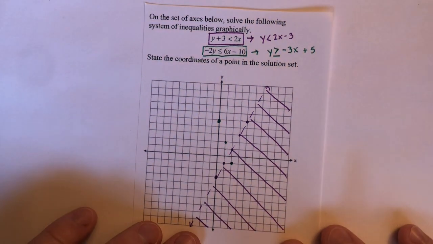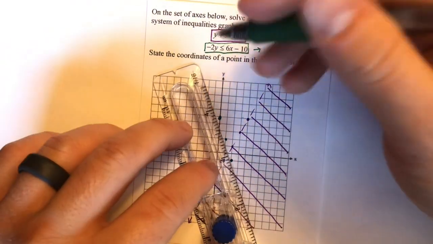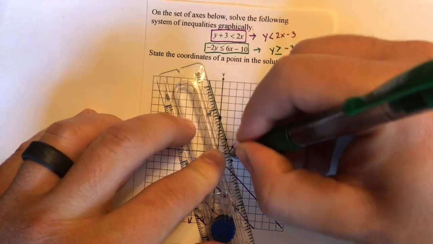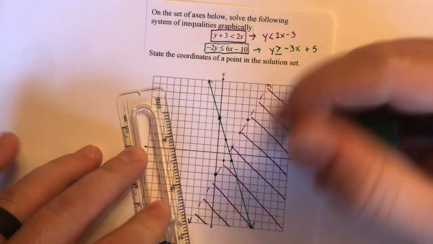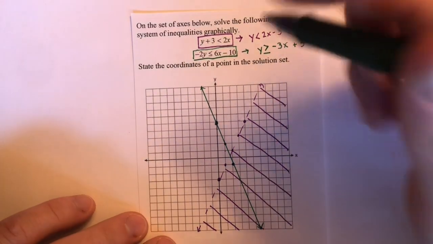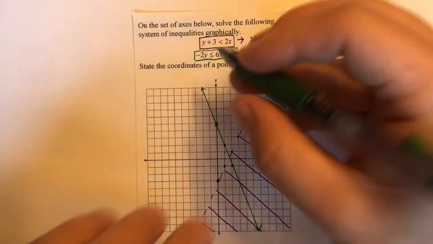Okay, it is going to be a solid line because the values are included. They are equal to. All right, so if I tested a point on either side of this line, I would find that this side is the side that works. So I'm going to go ahead and shade. I don't need a ruler.